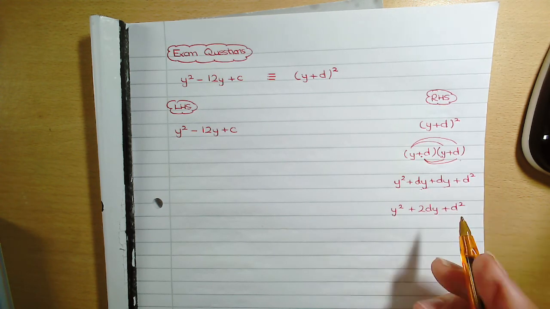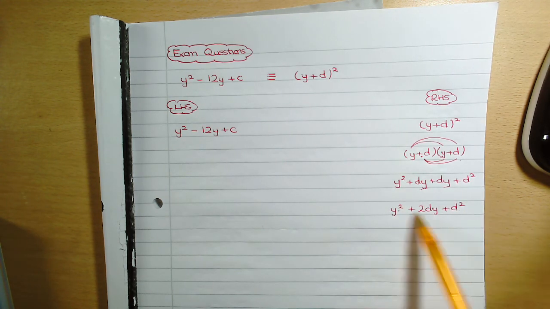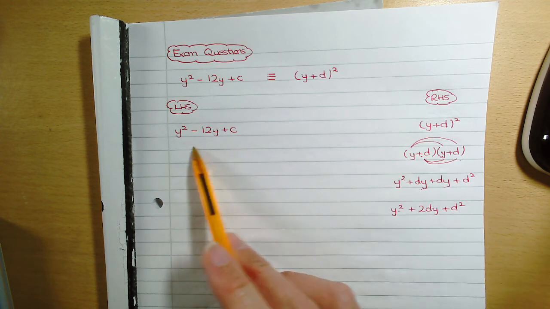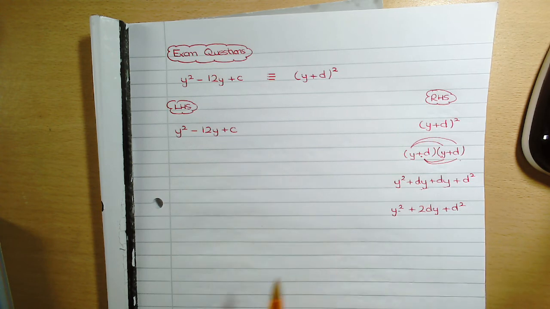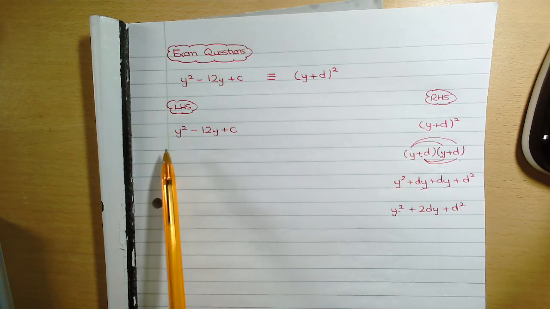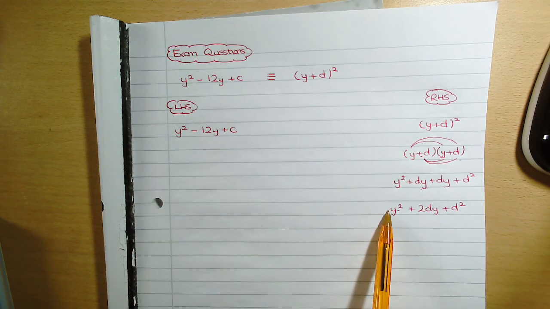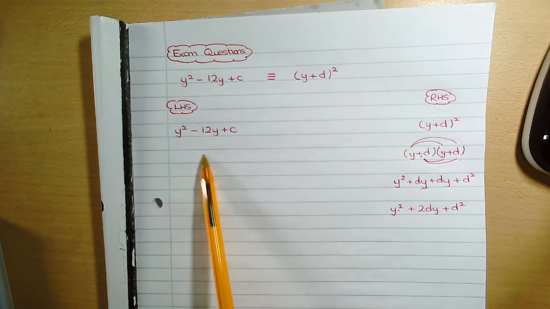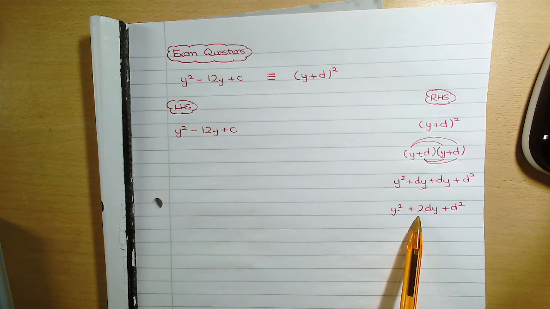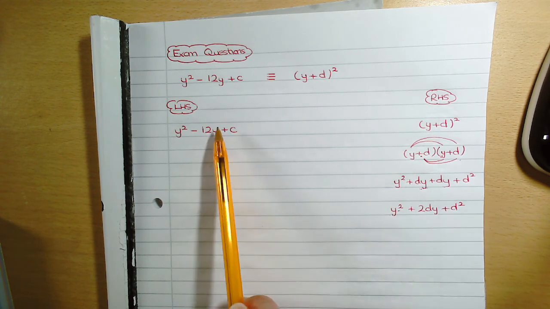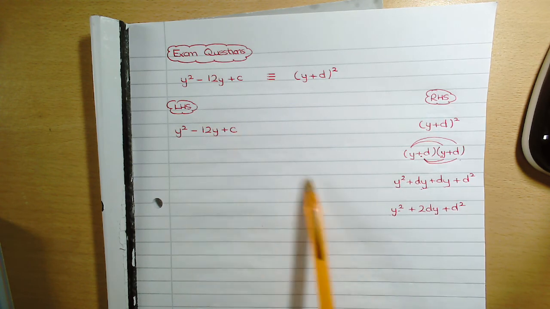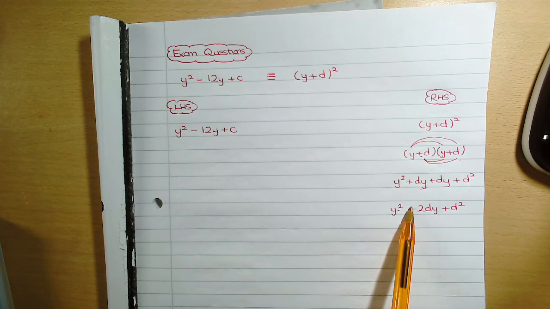So the good news in this question is that you have 3 terms on the right, you have also 3 terms on the left, so you don't have a different number of terms. There's no need to factorize here. So straight away that means the first term on each side is the same, which it is. It also means the second term on each side is the same. So that means the coefficient of y here must be the same as the coefficient of y here.